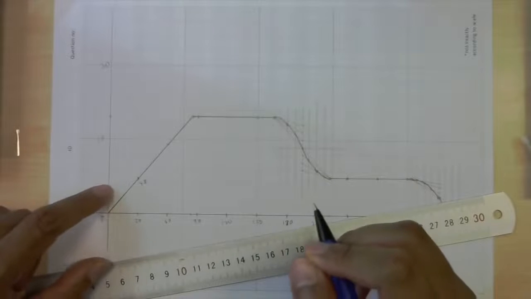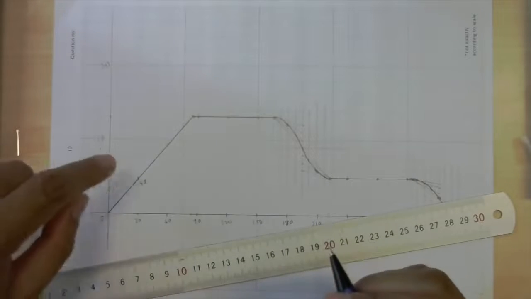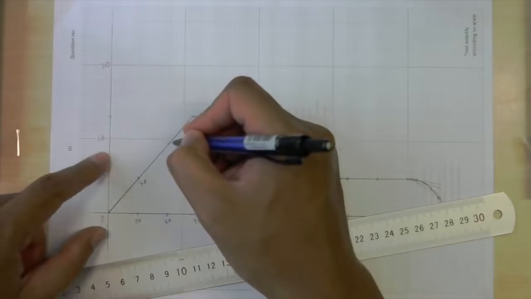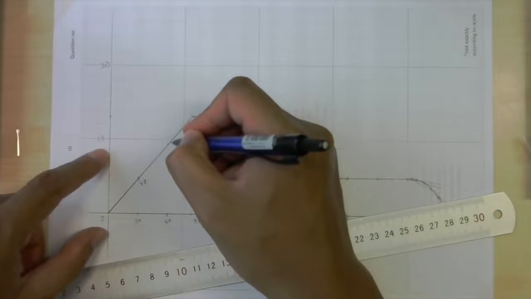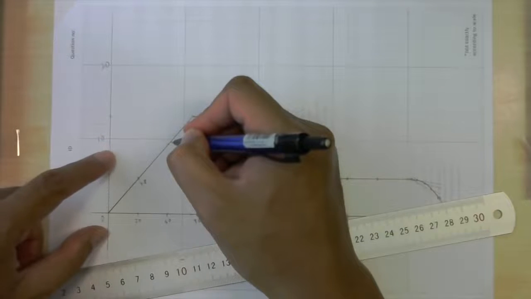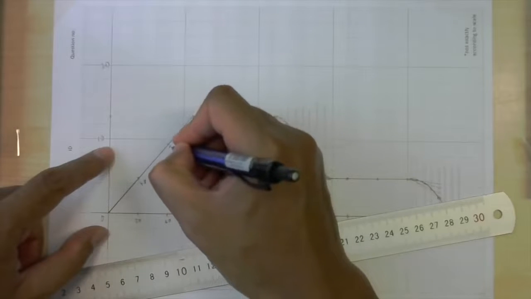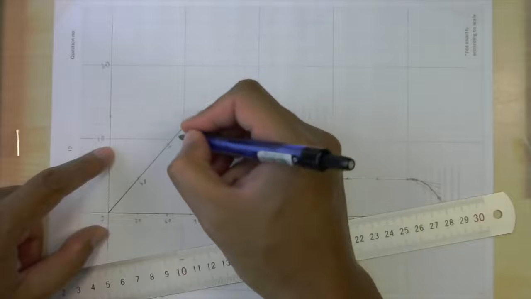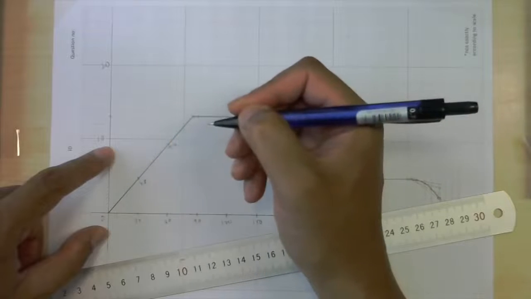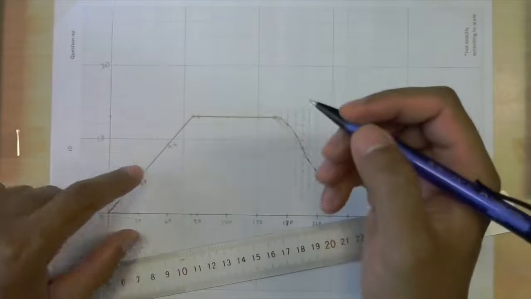It's about 5, right? 4.8. At 60 degrees, it is about 9.4.